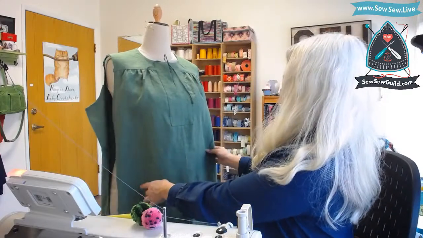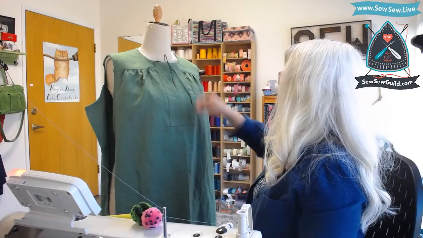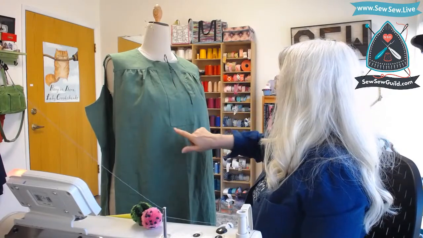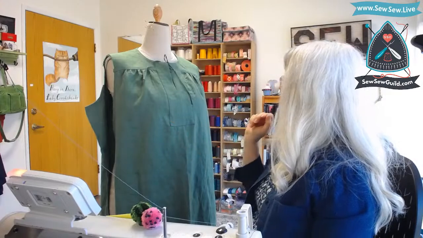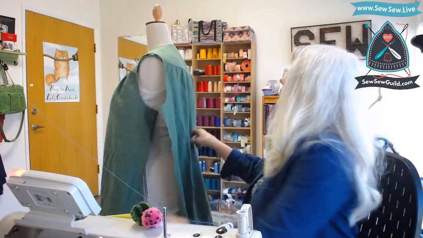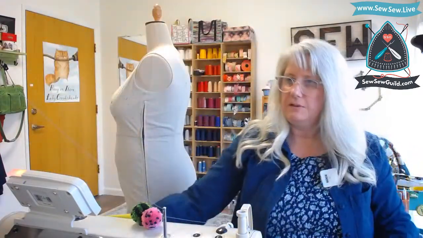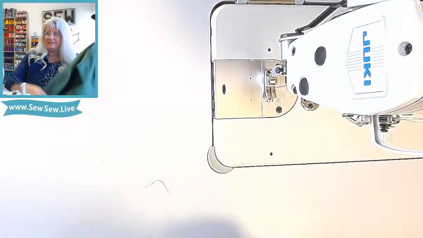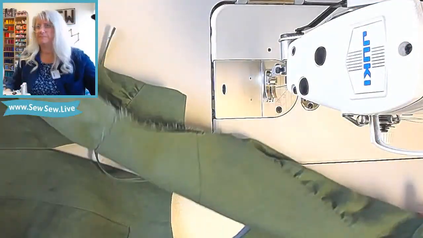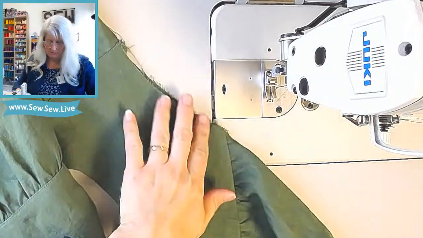I think right here I have something going on. And I can see a little bit of my turned up edge, but I can deal with that. So let's just put top stitching on the back yoke. I lost my, there it is. Thanks, Suzanne, me too. All right.